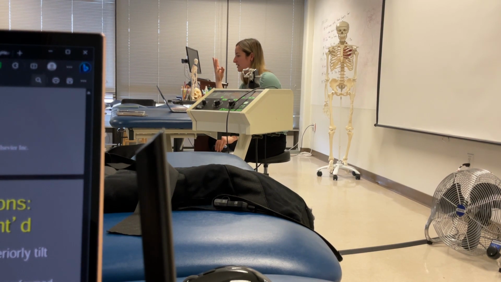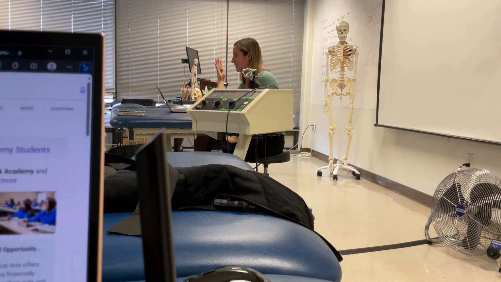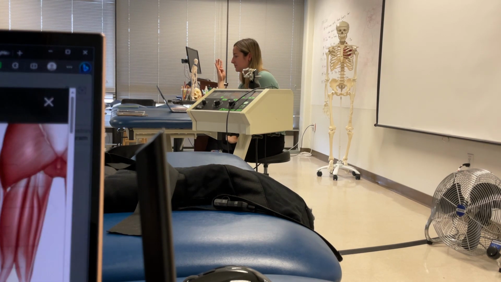What else? Gastrocnemius, excellent. What else? Popliteus, absolutely. Anything else? Plantaris. If plantaris is present in some people, yep, plantaris can flex the knee. Good job. What's the other one?